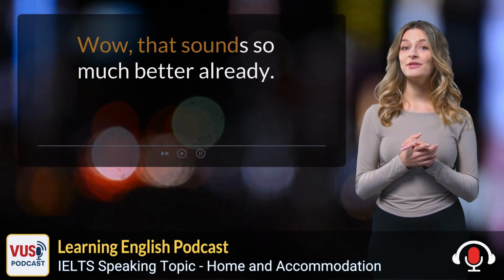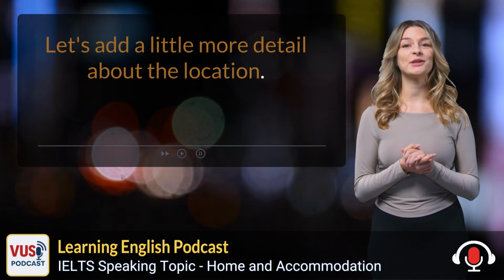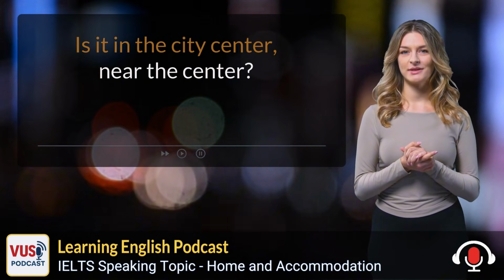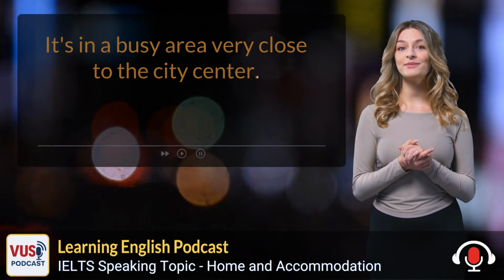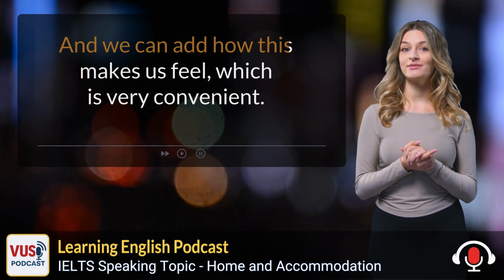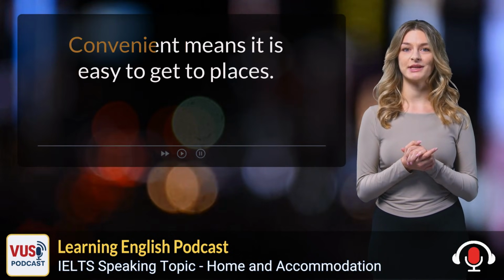Is it in a house? No, it's in a big building. Let's use our new vocabulary. I'm living in a spacious 2-bedroom flat in a modern apartment block. Wow, that sounds so much better already. Let's add a little more detail about the location. Is it in the city center, near the center? It's in a busy area very close to the city center. And we can add how this makes us feel, which is very convenient. Convenient means it is easy to get to places.